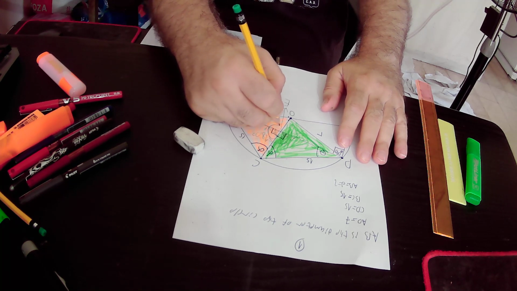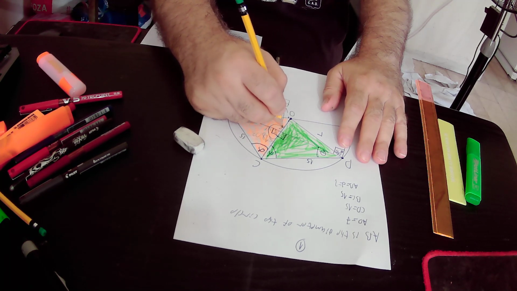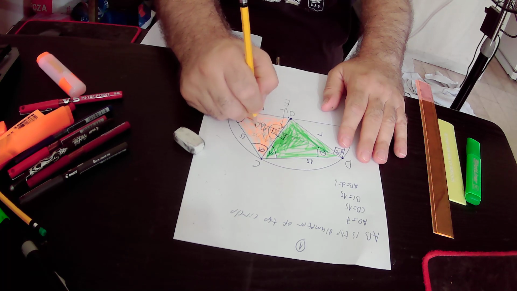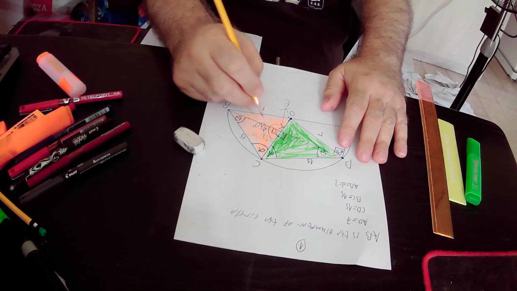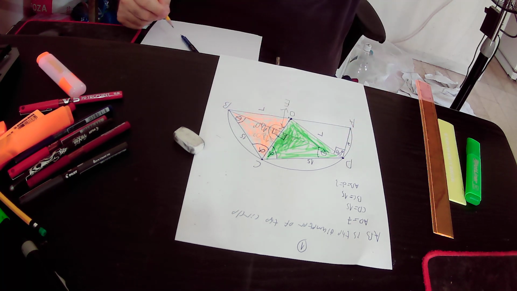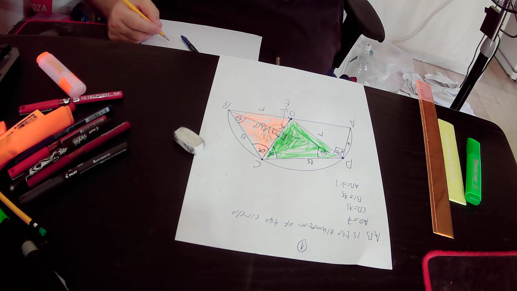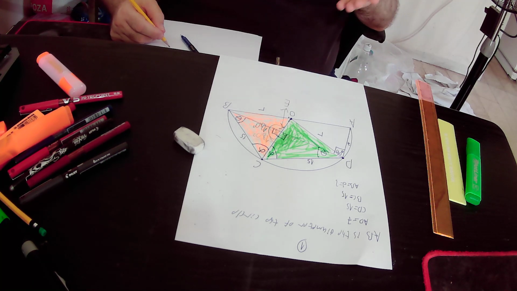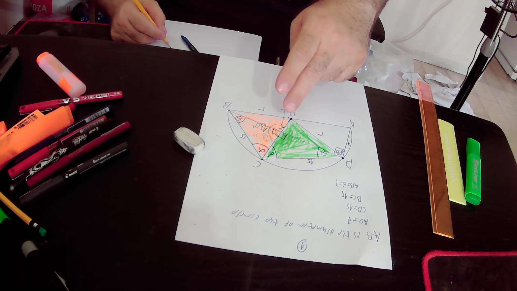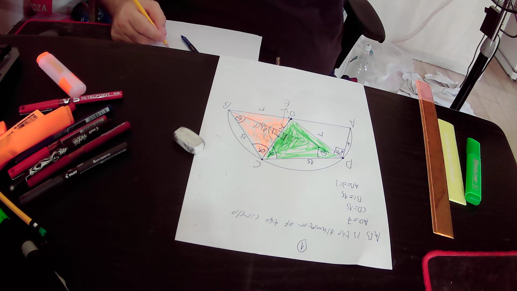This angle equals 180 degrees because at a certain point and at one side of a straight line, the sum of the angles equals 180 degrees.